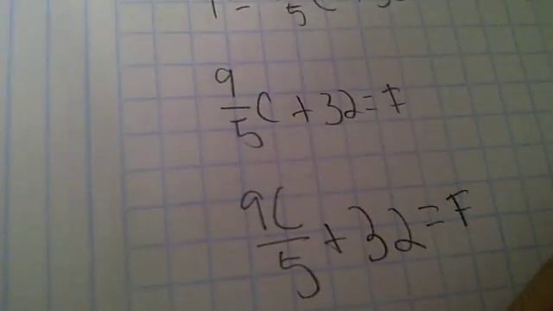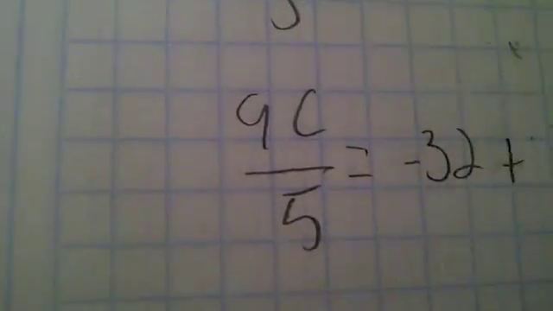So it's going to be 9C/5 equals minus 32 plus F. Now move all terms not containing C to the right hand side of the equation. This is going to be a little bit like this.